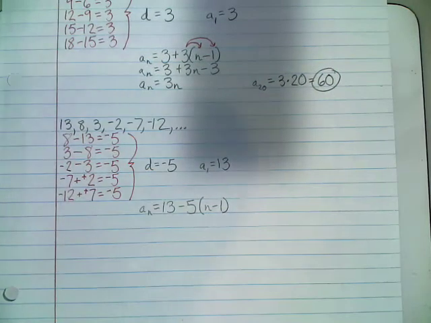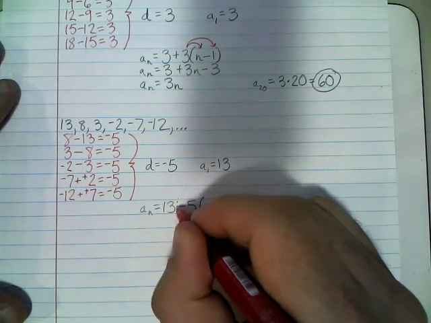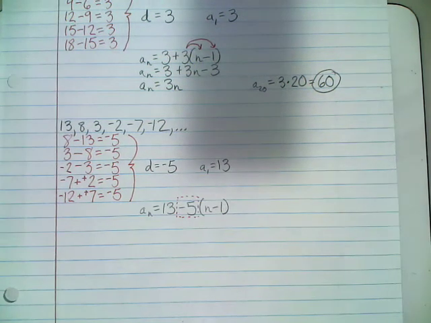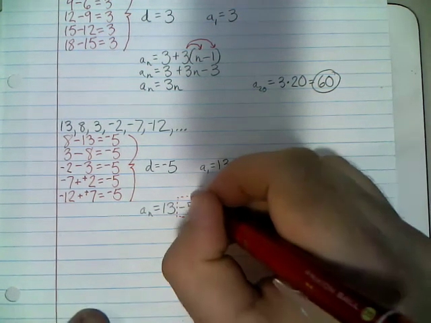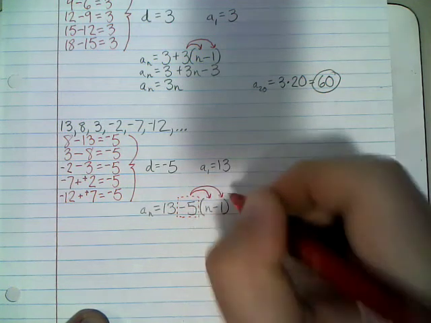And then we need to simplify. So in order to simplify here, we're going to use the distributive property again, but remember, ladies and gentlemen, that you're going to take this -5 here and distribute it. You're going to treat that minus like a negative. So when I distribute this in, this will be a -5 times each of those.